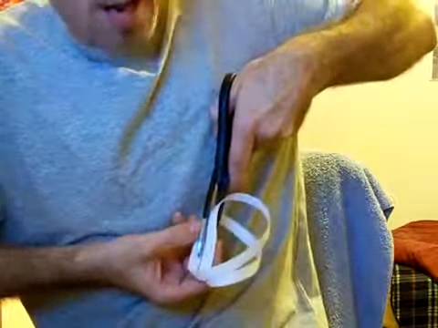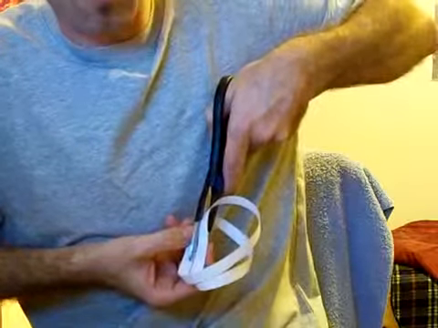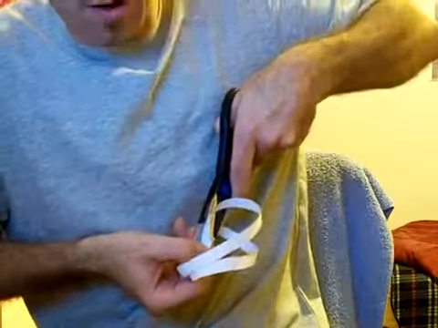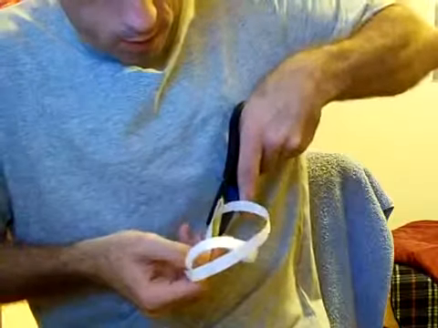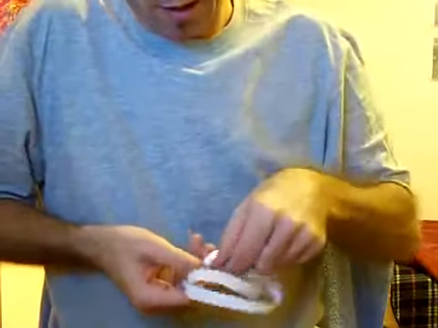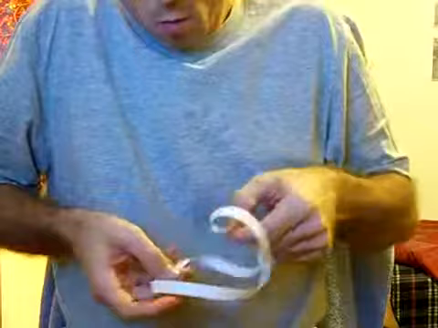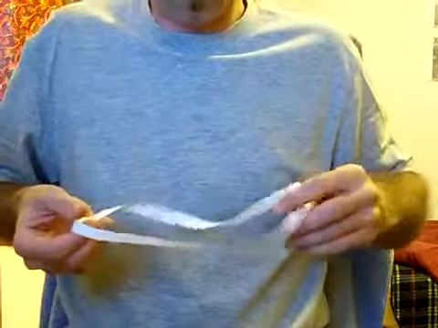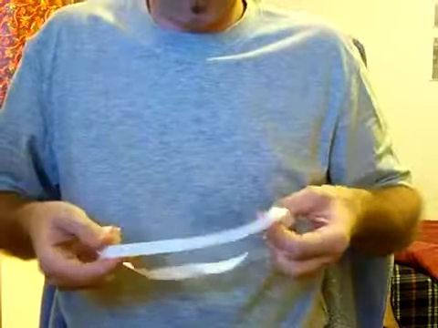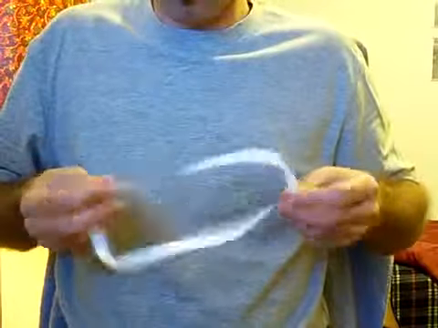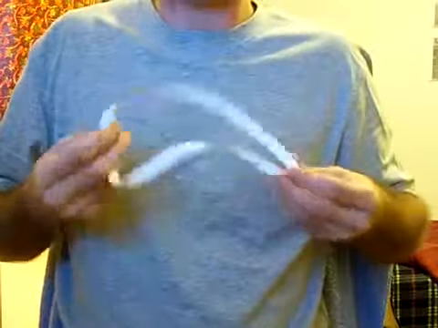Now what you would have is two pieces of paper that would be separate, right? Or something. Well, in fact, what you get when you finish your cut is one strip of paper, strangely enough, which has a double twist in it. So, yeah, okay, that's kind of cute.